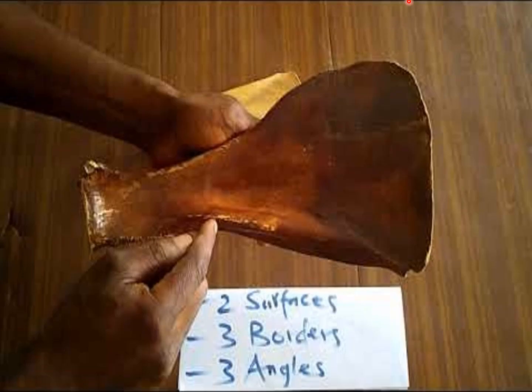Good day, my audience. You are welcome to this channel, Dr. Fred Academy. Today, in this video, we shall be looking at the scapula. We shall be discussing the scapula. Normally, we all know that the pectoral girdle of the domestic animal is made up of three bones. These three bones include the scapula.